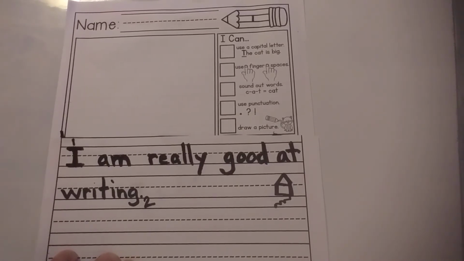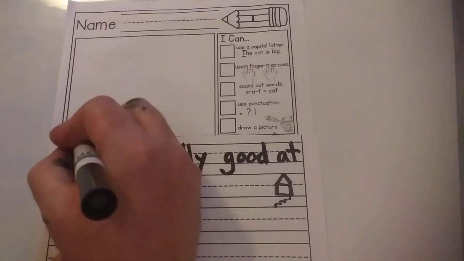Let's see if we have a noun. A noun tells who the sentence is about, who or what it's about. So who's really good at writing? I am. So there's a 3.